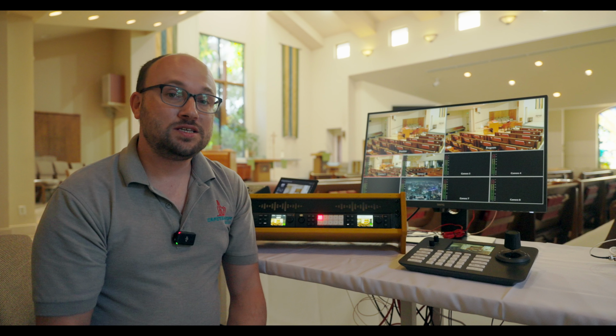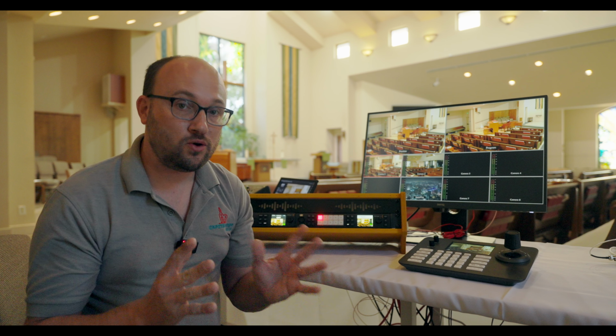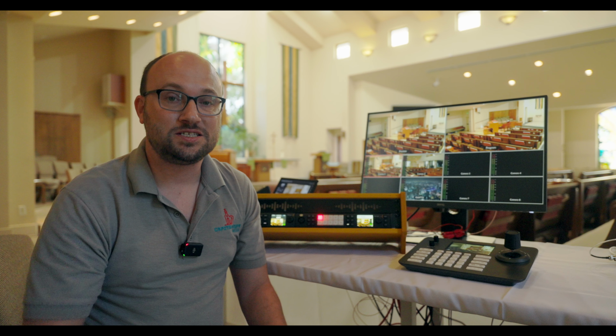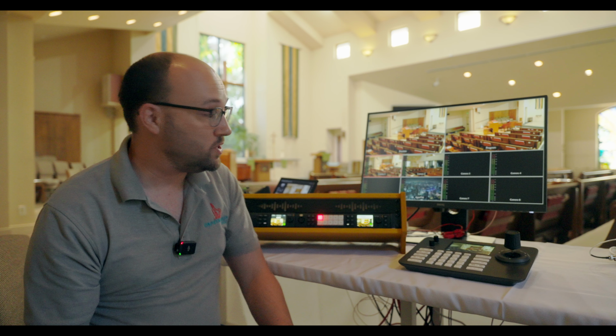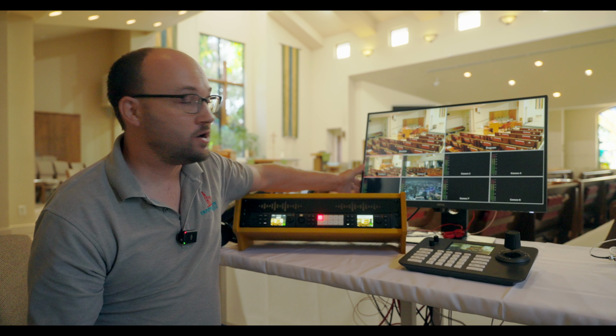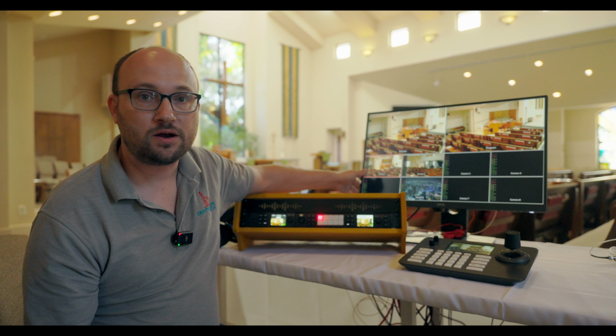So let me introduce you to this system that I like a lot because it is so easy to use that it literally takes about 60 seconds to understand how this works. So let me just show it to you. The core of the job is really this monitor right here. You want a 25, 27-inch monitor.